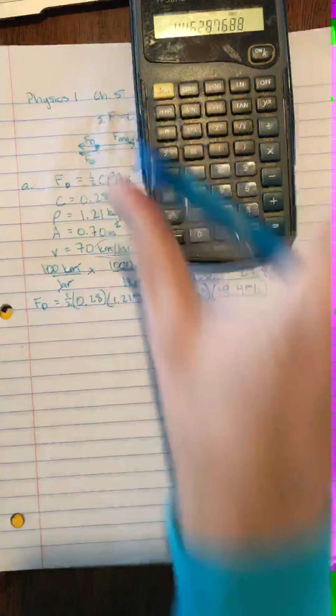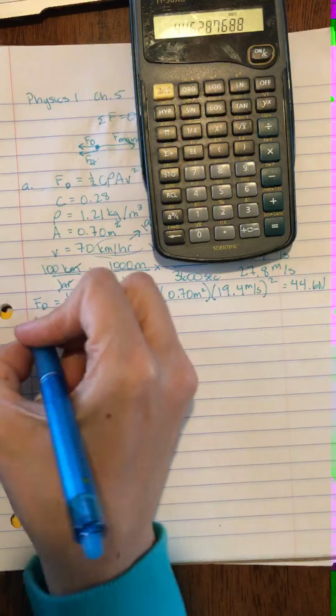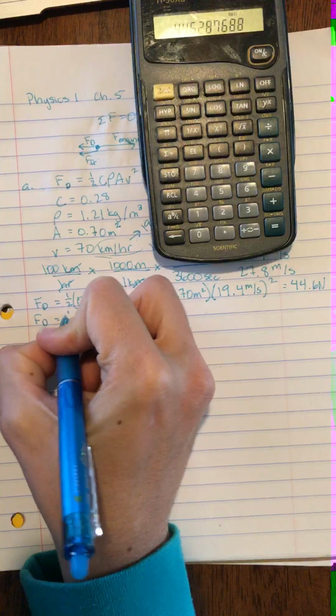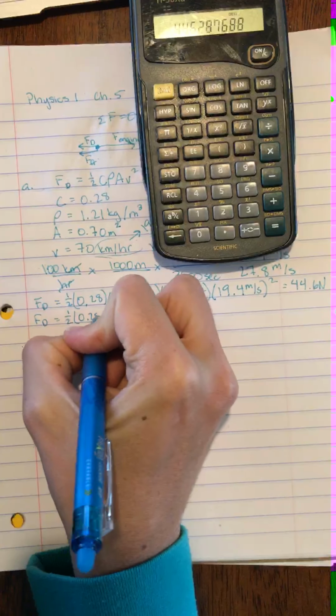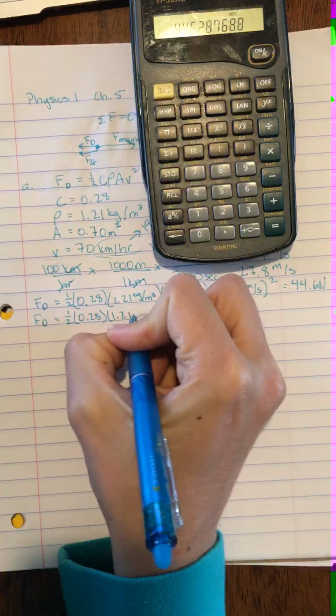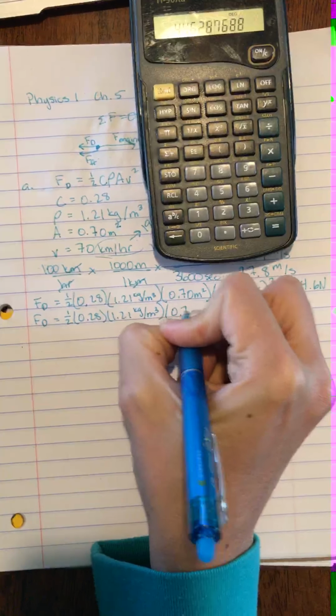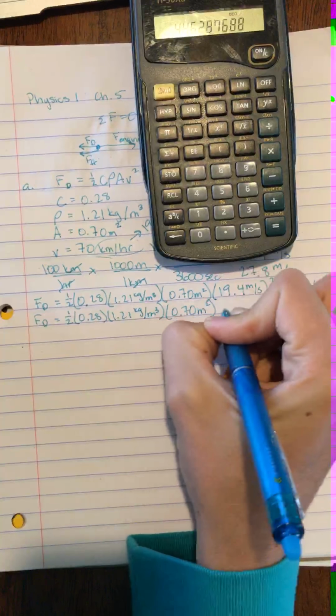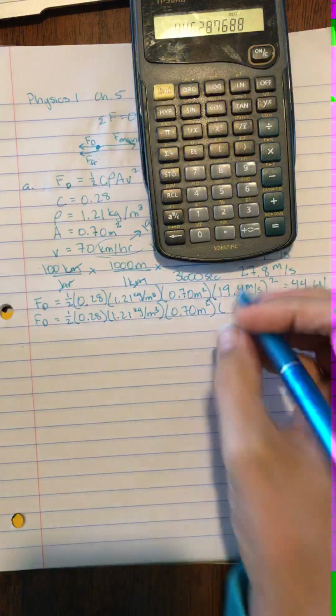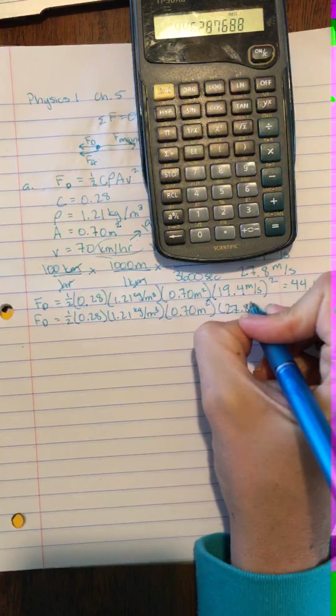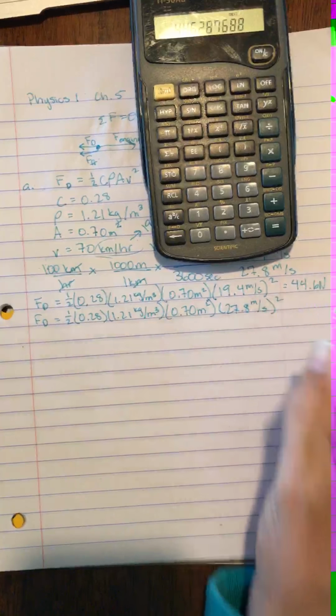And then for the next one, it's going to be 1/2 times 0.28 times 1.21 kilograms per meter cubed times 0.70 meters squared times 27.8 meters per second, squared.